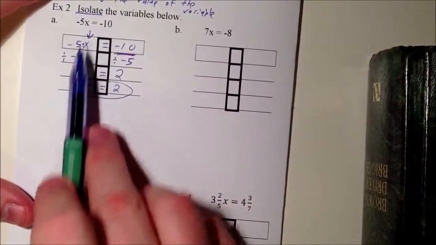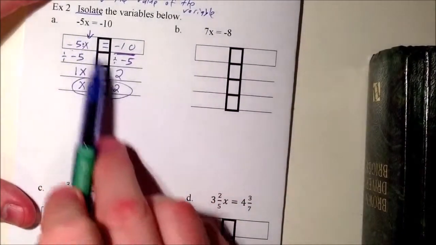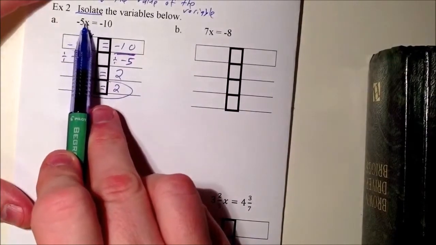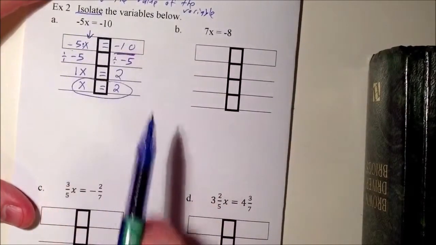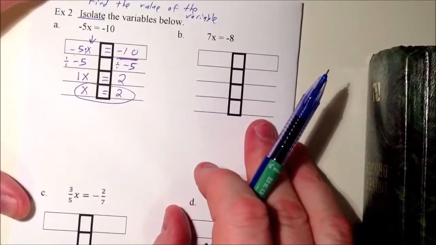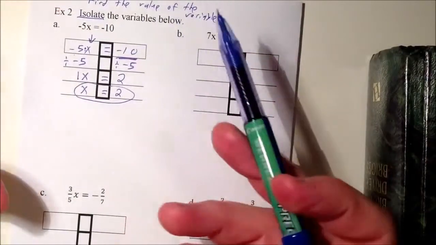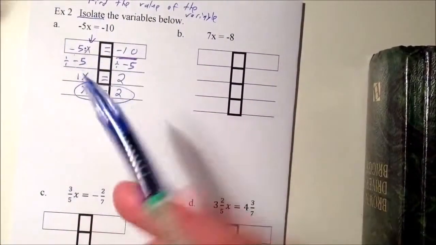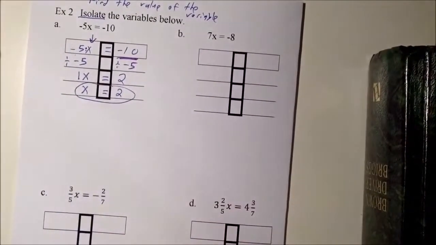But check yourself. Negative 5 and x is 2. What's negative 5 times 2? It's negative 10. So it's one of those things we can look at and kind of figure out. Once again, try B, see how you do. Press pause. We'll go from there. Try B real quick.